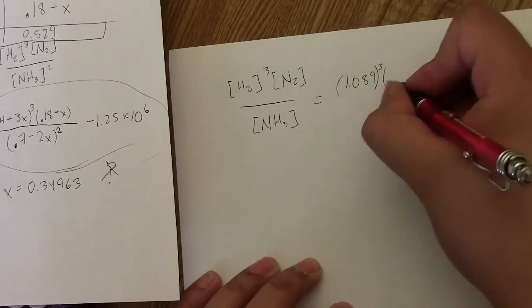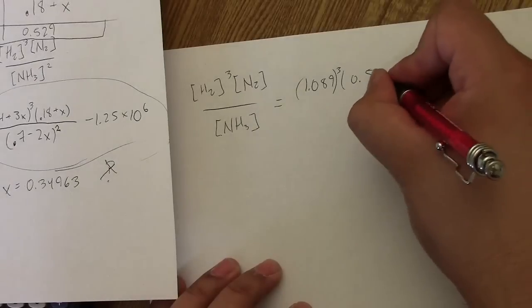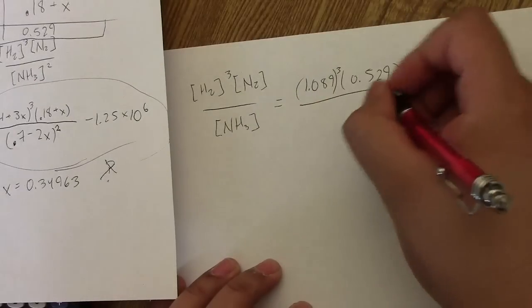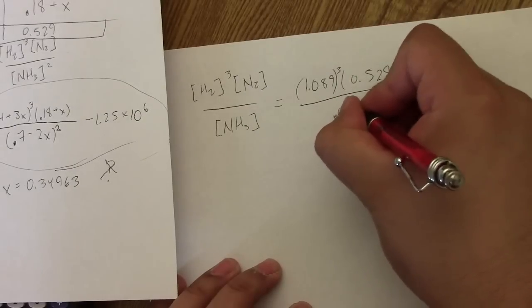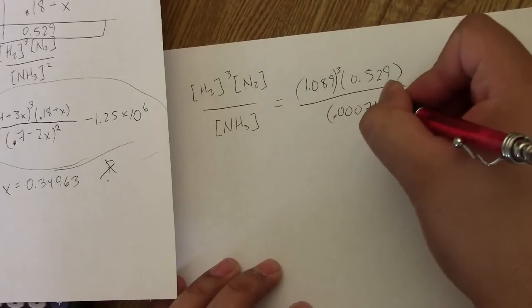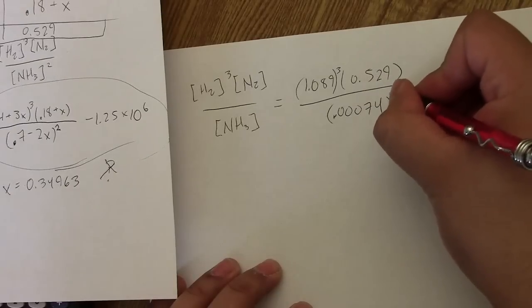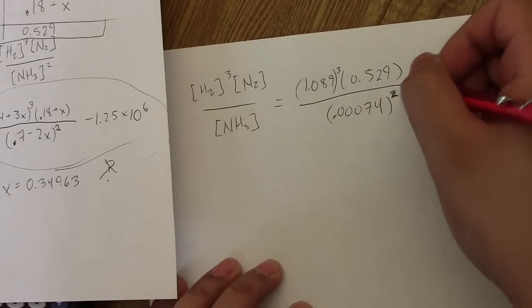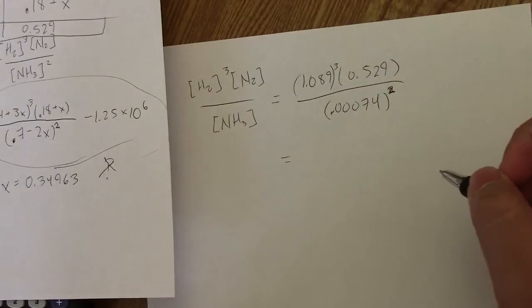The concentration of N2 is 0.529 to the first power, and that's going to be divided by NH3 squared. That's going to be 0.00074. So now you know why I said this is not actually equal to 0, because if it was 0, then we'd be dividing by 0, and that would undo the fabric of the universe. And I'd feel pretty bad if I did that.